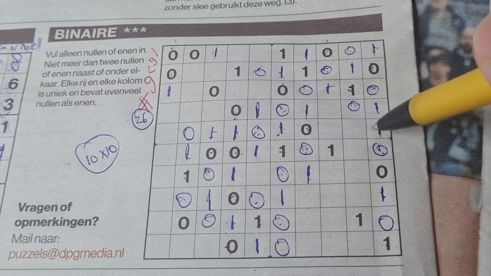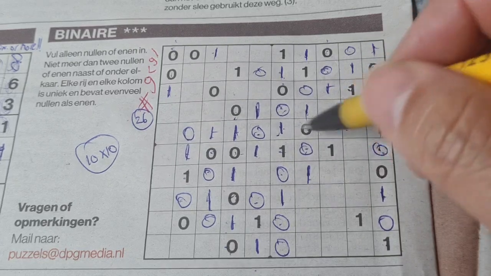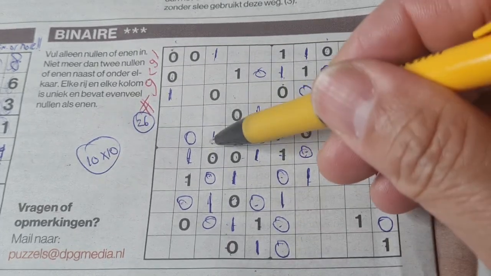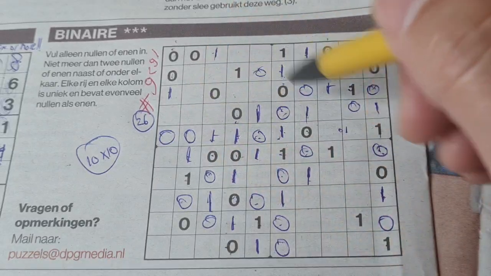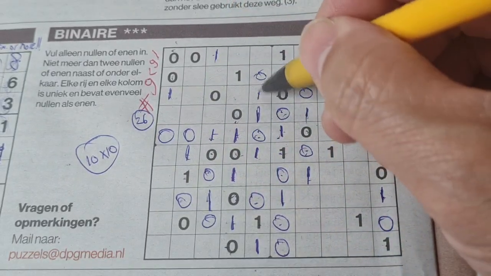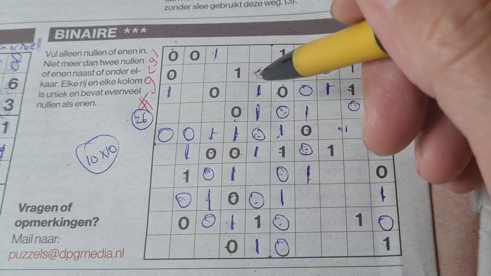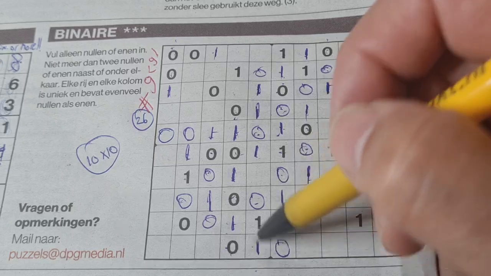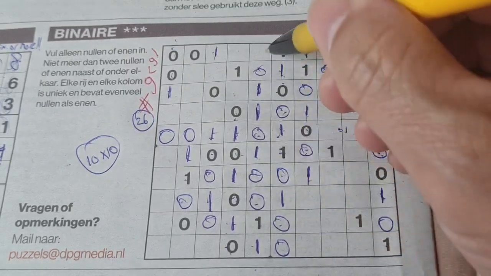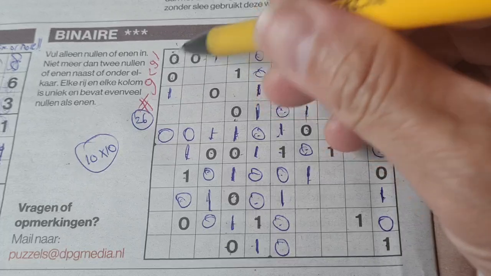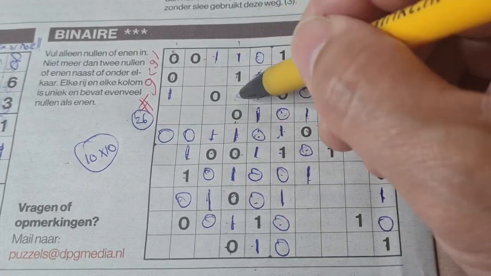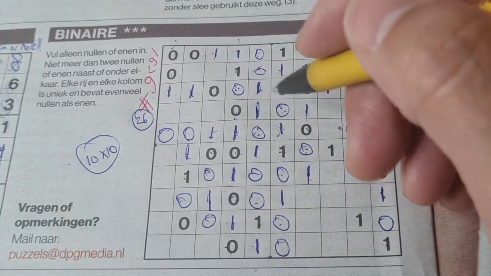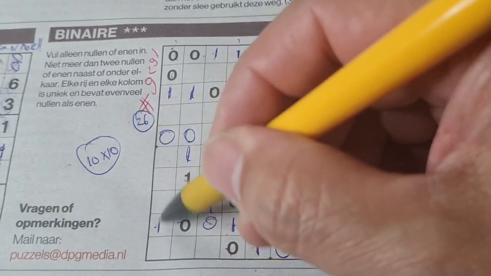I know between an O and a 1 with 2 empty boxes, there's an O and a 1, but I do not know in which order. So we have the first one, second one, third one, fourth one, fifth one. So the rest are O's. Then let me see. 1, 2, 3, 4, 5 ones, so the rest are O's. 1, 2, 3, 4, 5 O's, so the rest are 1s. Double ones, here no, there no.